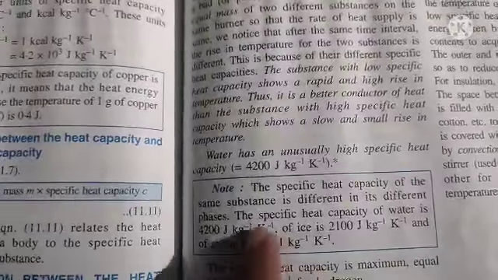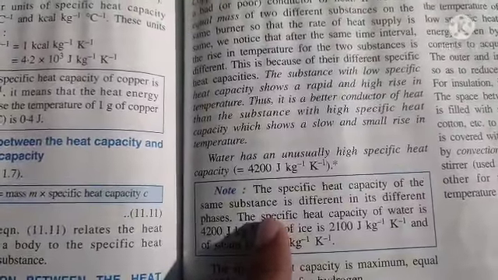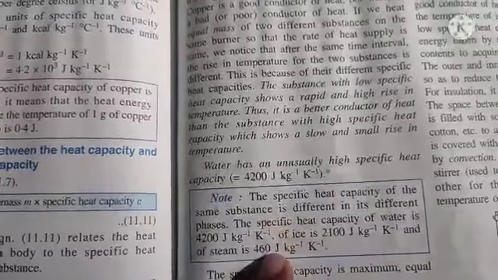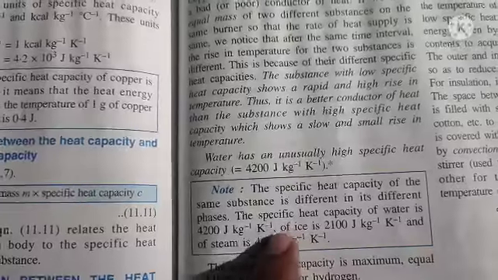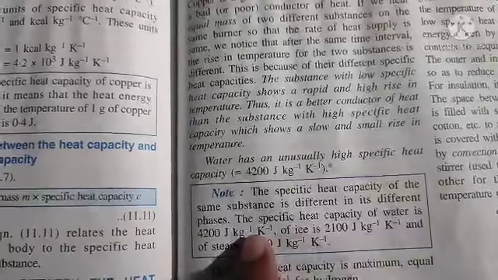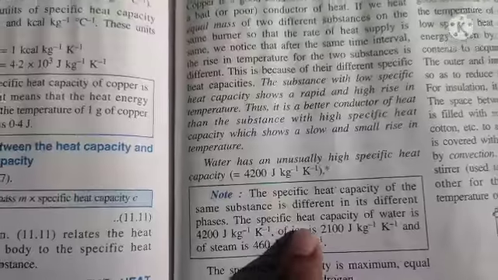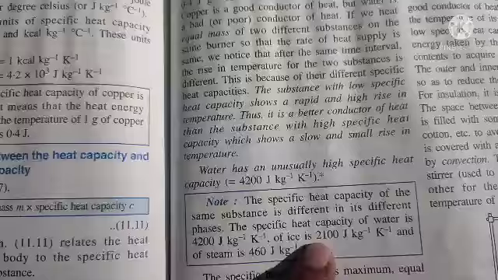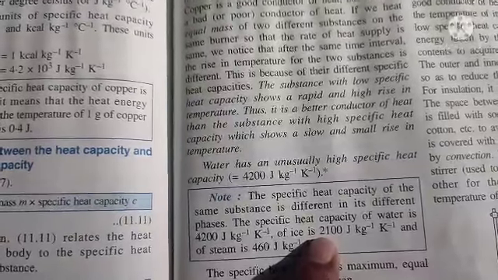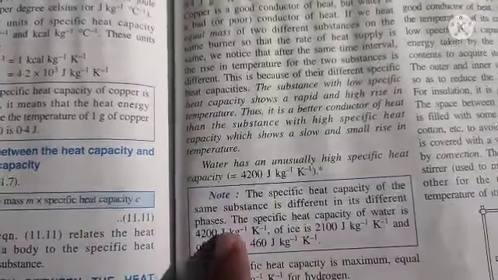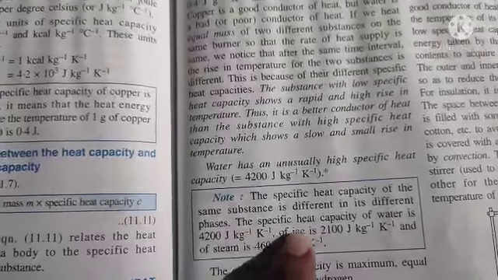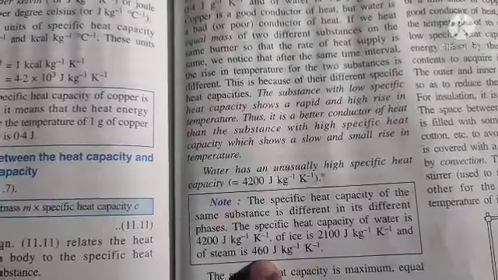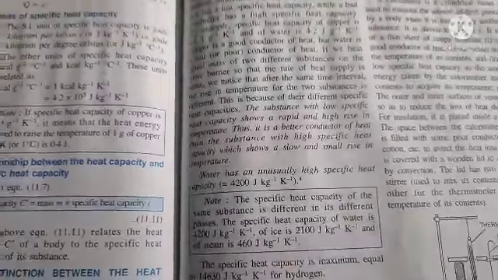Here there's also an important note. The specific capacity of the same substance, for example water, is different for different phases. The specific capacity of water is 4200 joule per kg per Kelvin, that we know, but for ice it is 2100 joule per kg per Kelvin. Water and ice are the same thing but two different phases, so it also changes with phase. For water it is 4200 joule per kg Kelvin, for ice it is 2100 joule per kg per Kelvin, and for steam it is 460 joule per kg per Kelvin. For steam it is less.